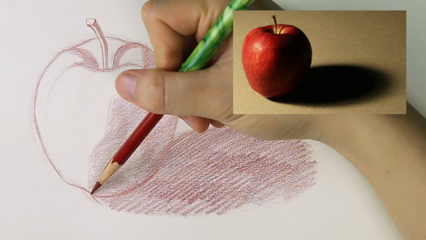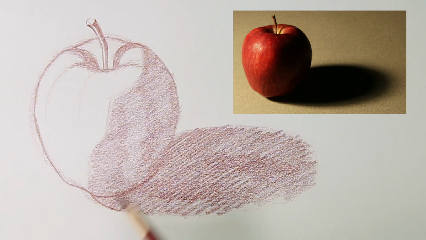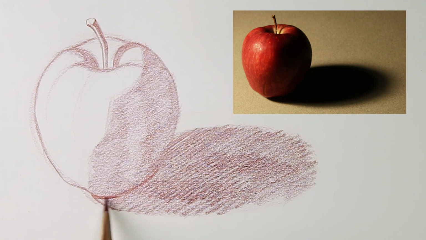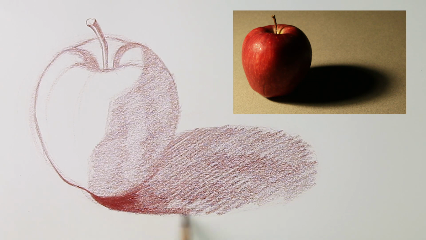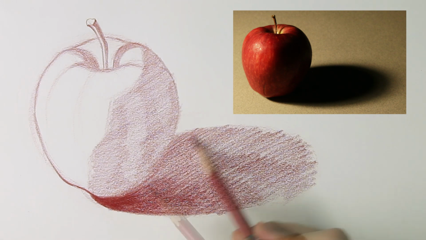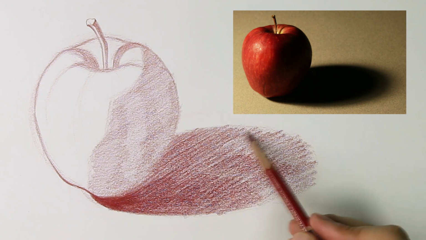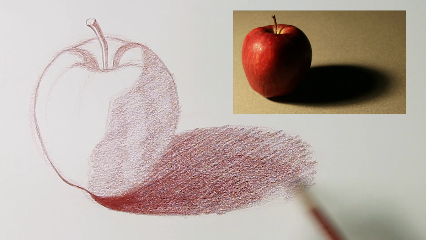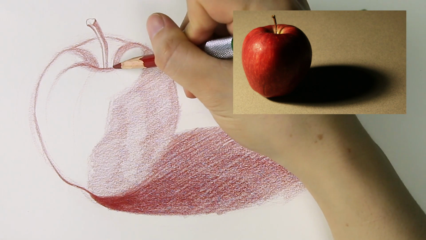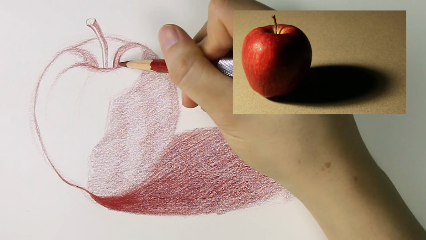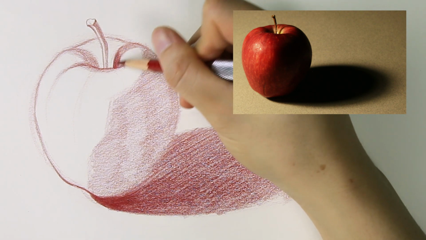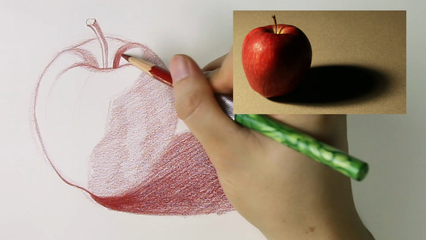Next, we'll put in the occlusion shadow at the bottom of the apple. In the reference, the cast shadow is pretty much evenly dark, so I am taking some artistic liberty by darkening this area more. Next, I'll darken the bottom portion of the stem's cast shadow and let it gradually fade out.